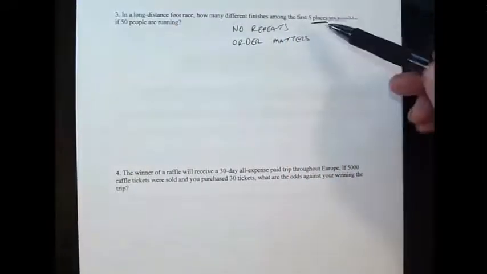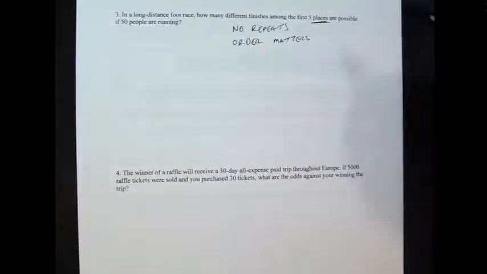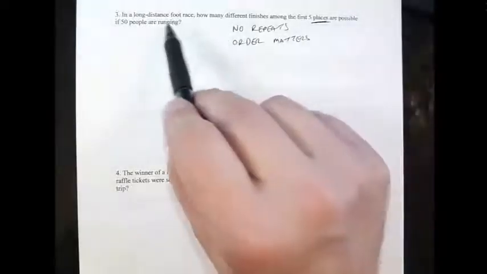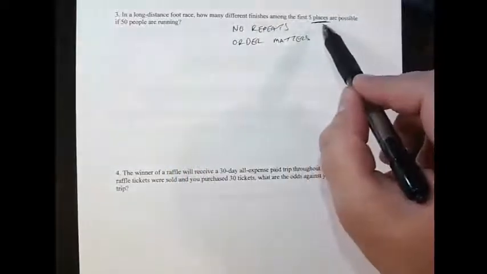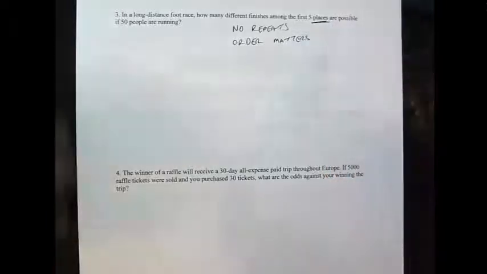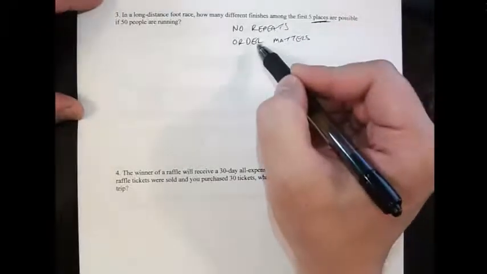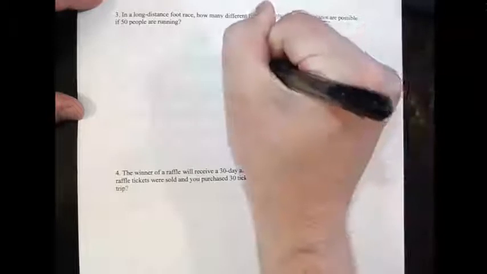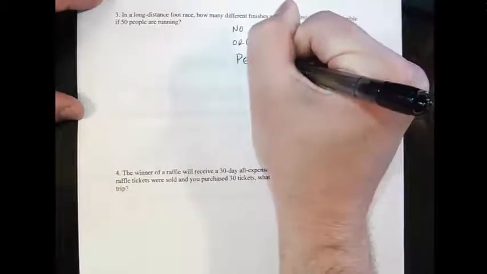Because if you actually have places, that means first is different than second, which is different than third, as opposed to we are just looking at the first. If we were just looking at 5 people out of 50, then order would not matter. But since we're talking about a race, it is a big difference between first and fifth. So if you have no repeats and order matters, that means we are looking at permutations.